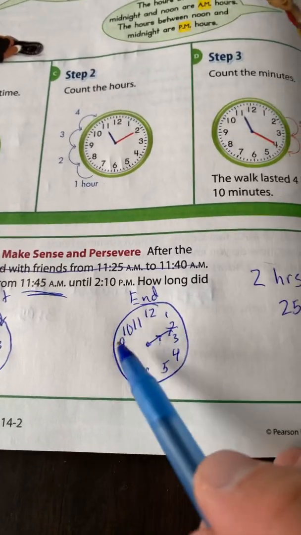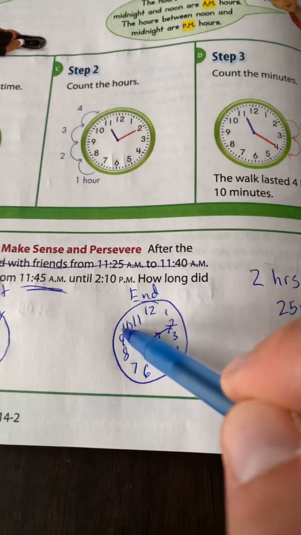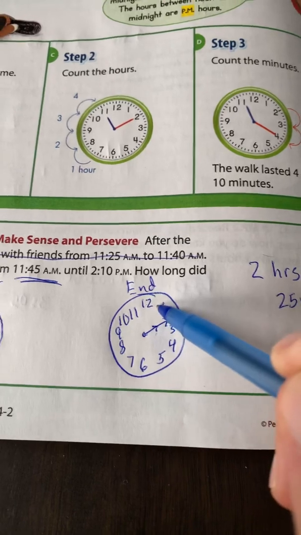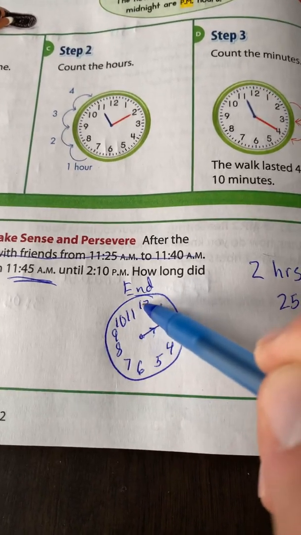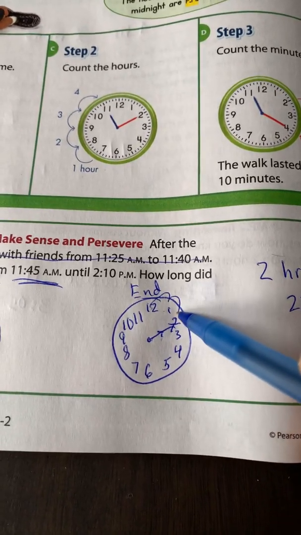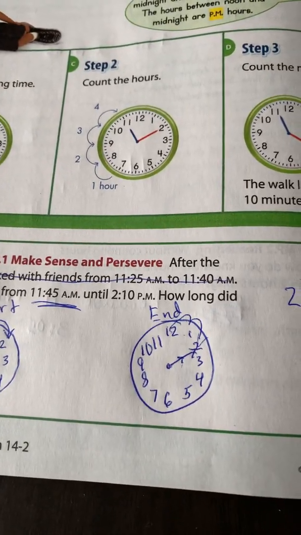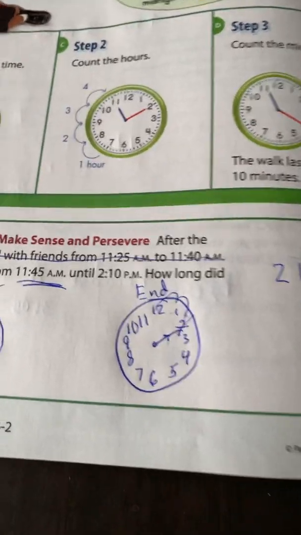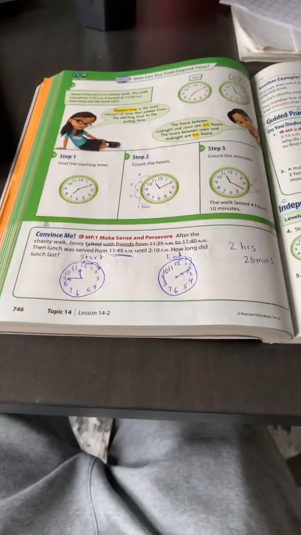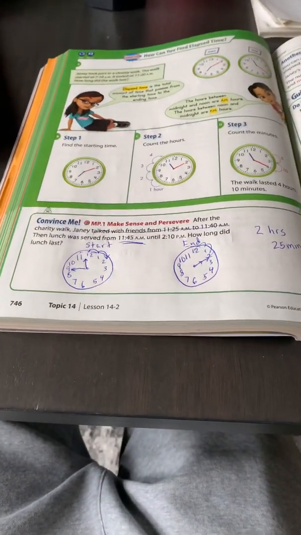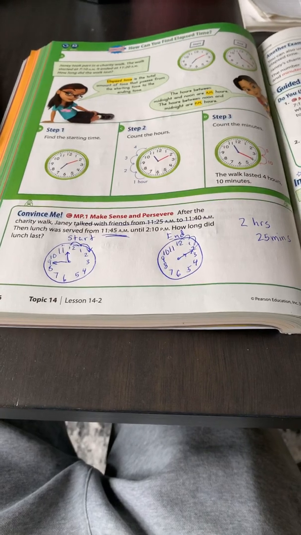Because this is where it ended, right here. So the minutes would be 5, 10, 15, 20, 25, and the hours would be 1, 2. All right, give everybody a chance to copy those down. Make sure your clocks are somewhat neat, please.